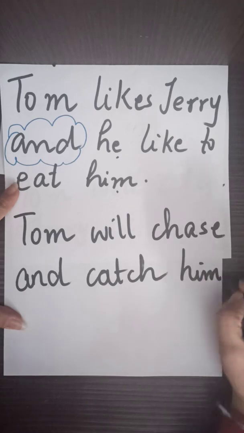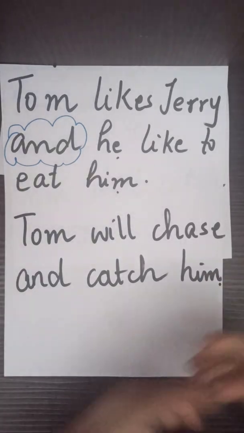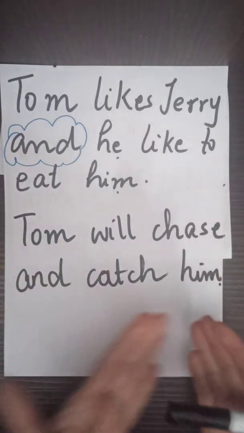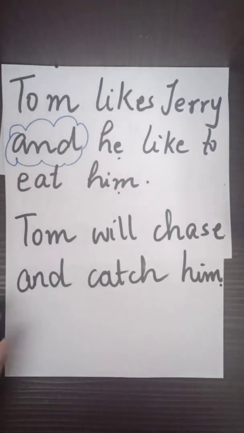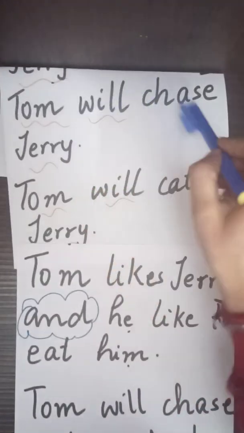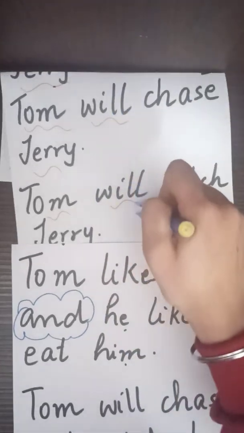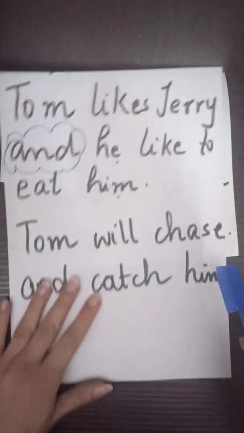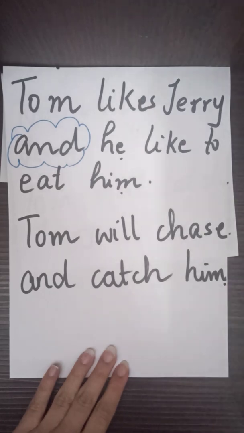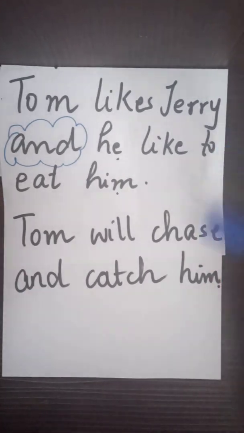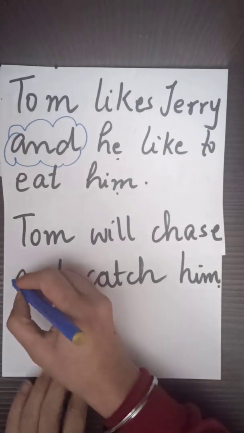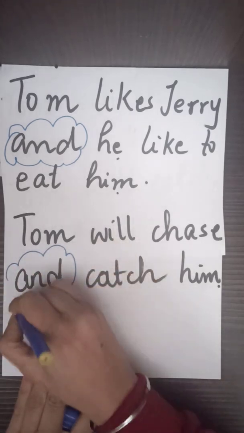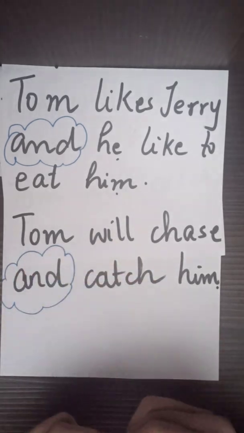He's writing in the form of a paragraph. Why shall I be repeating Jerry here? And then why shall I be repeating will chase, will catch, will and will again? I should not be repeating it. Which word did I use to combine those two sentences and form one? Absolutely correct, kids. I have used the word and.